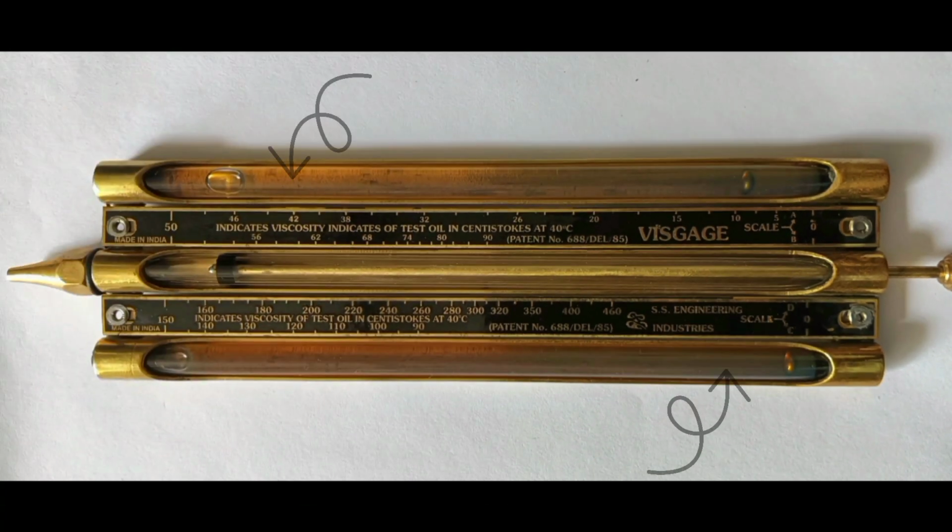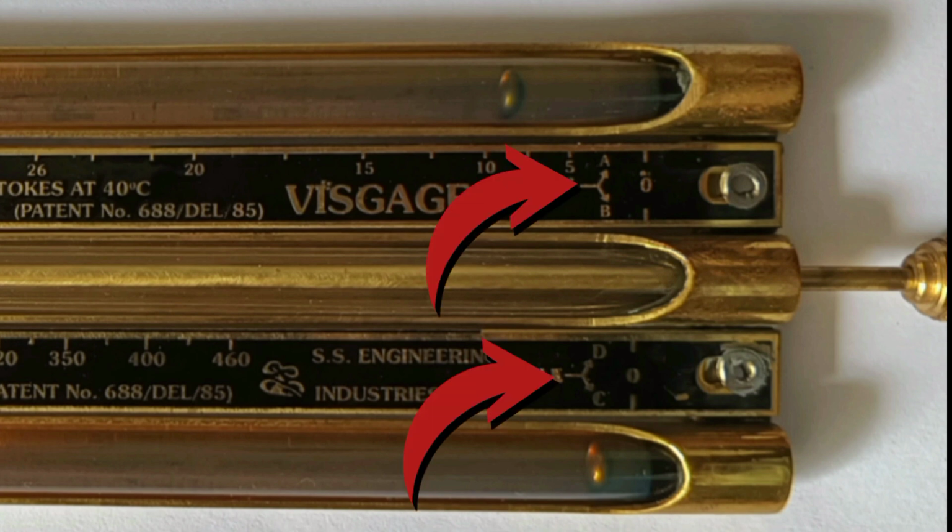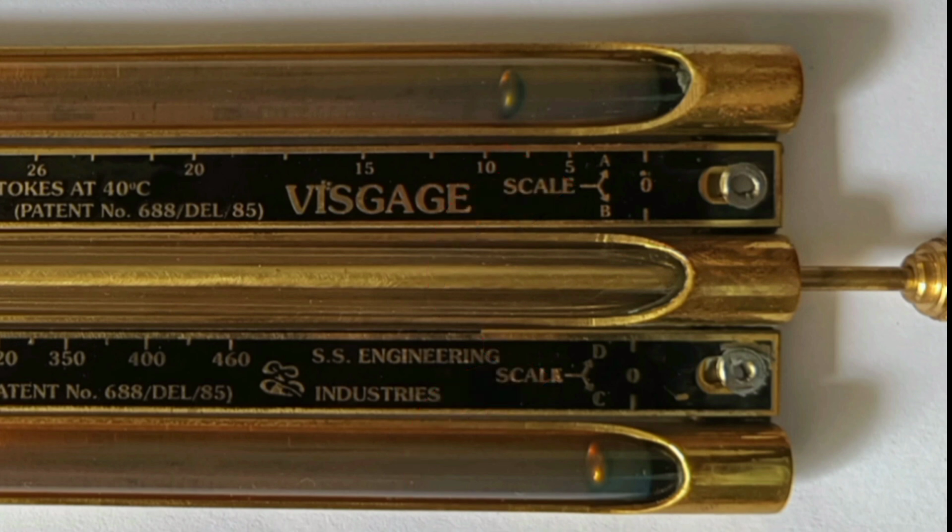Here tube A and C are filled with reference oils with different viscosity. Tube B is empty with a piston, and there are three iron balls present inside, which are known as spheres. And finally there are four scales: scale A, scale B, scale C, and scale D.